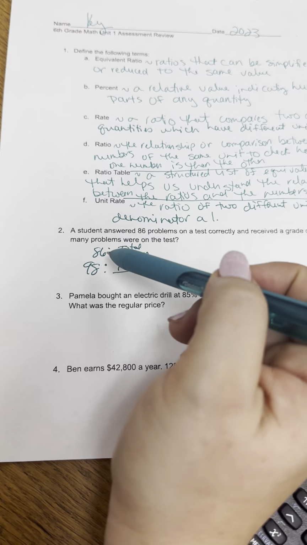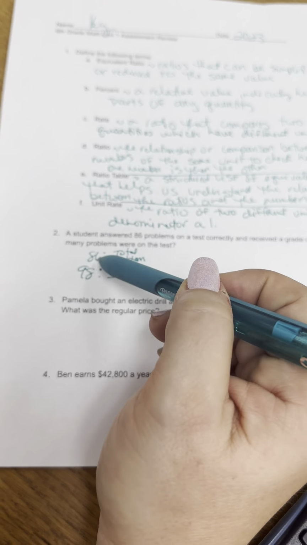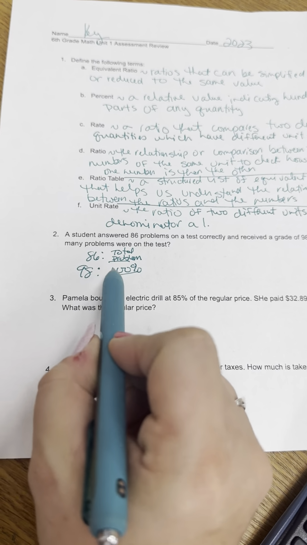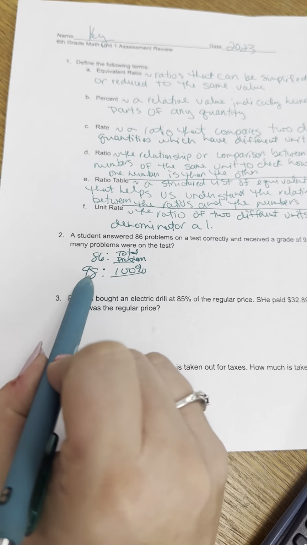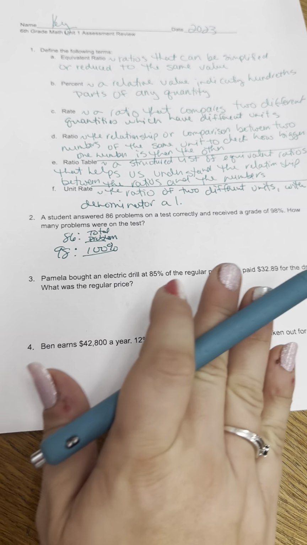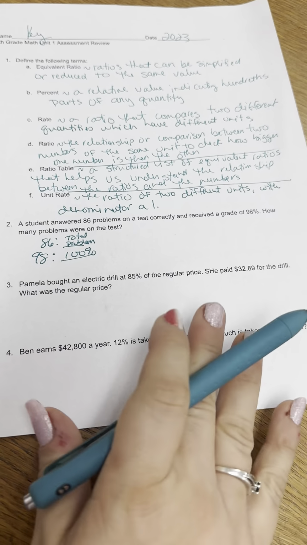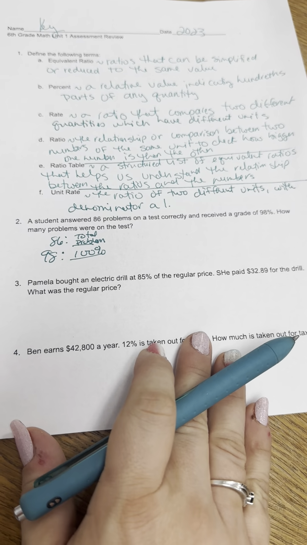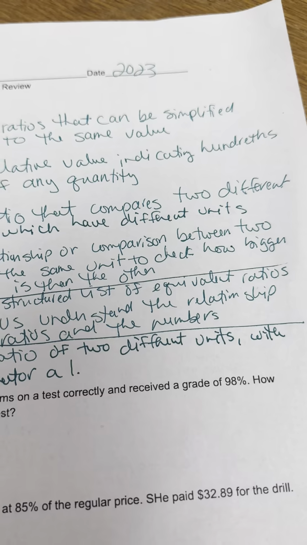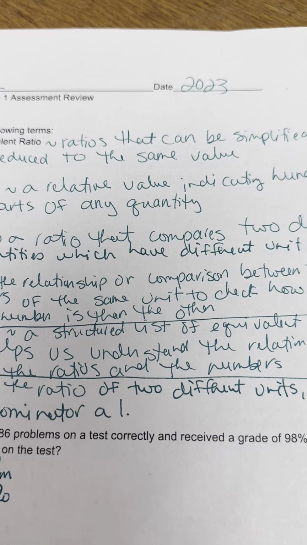Because these values are very close, there's nothing I can multiply to get from here to here or vice versa. So the best way to do this one would be the butterfly method. I know a lot of you don't like this method, but I'm going to show you how it's done. So let me grab 2 different colors.